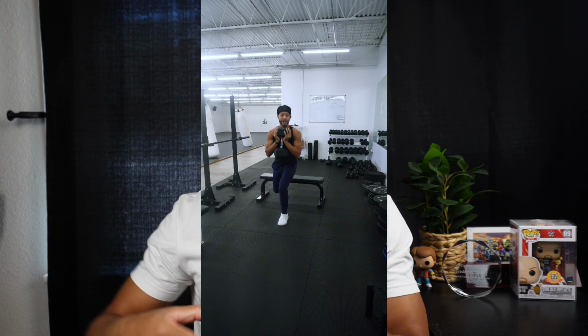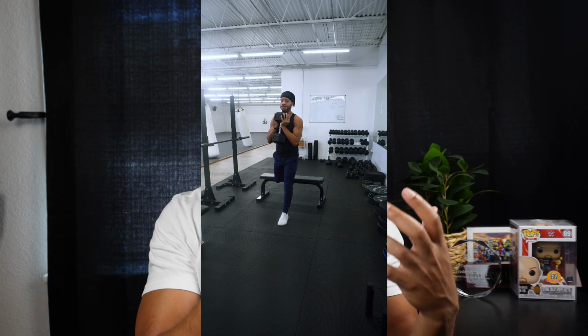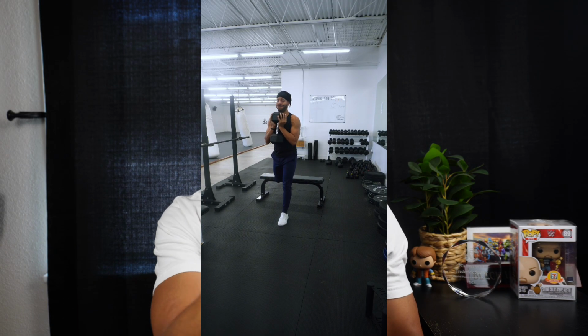You want to progress your exercises more so for mobility and strengthen those ranges than just increasing the load by itself. So instead of increasing the load for a split squat, for your next training cycle, maybe you just do a rear-footed elevated split squat. So now you have to go through a more full range of motion or a deeper range of motion and build strength there.